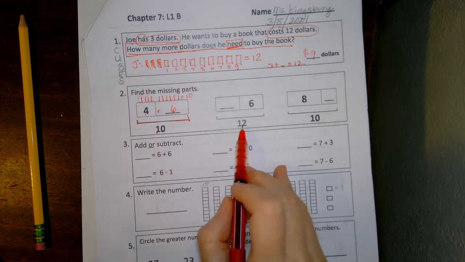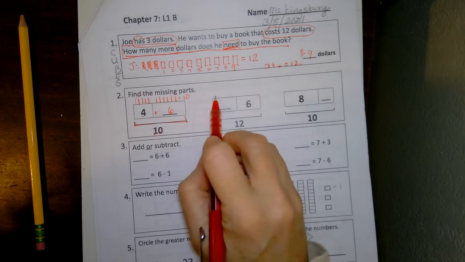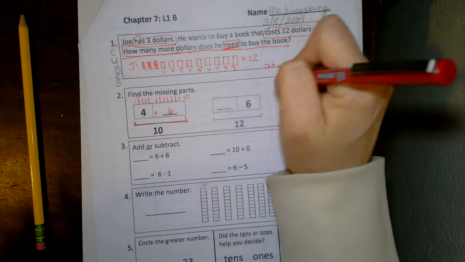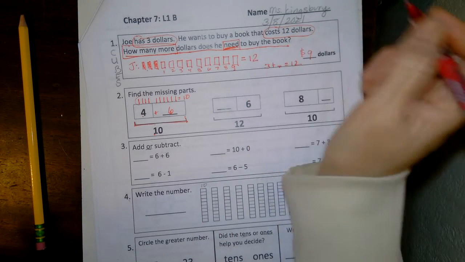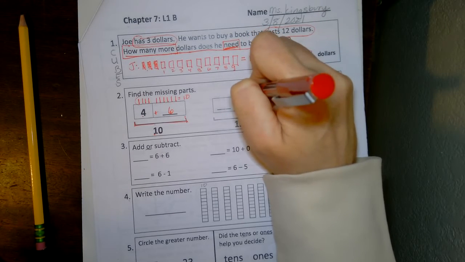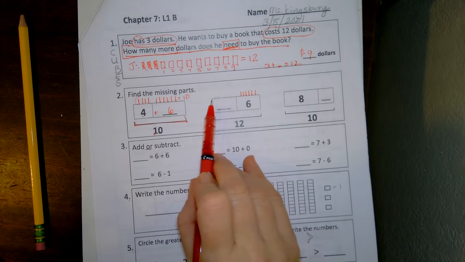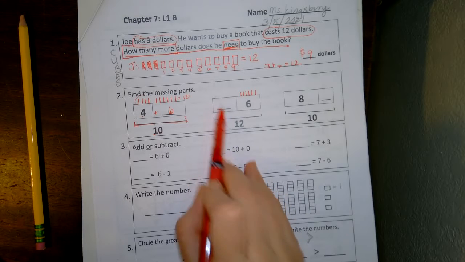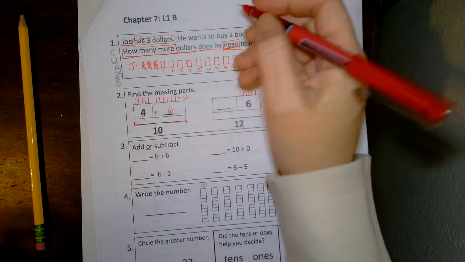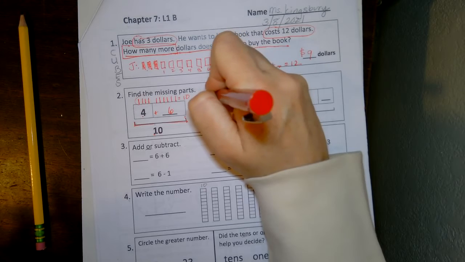Okay, let's do the same thing over here. I've got a total of 12. So I know I'm going to need 12 up here. And they gave me 6 already. So I'm going to do 6. Let's just do this. 1, 2, 3, 4, 5, 6. I've got 6 here. Now I need to keep counting. I'm going to put my marks on this side to 12. So 1, 2, 3, 4, 5, 6, 7, 8, 9, 10, 11, 12.